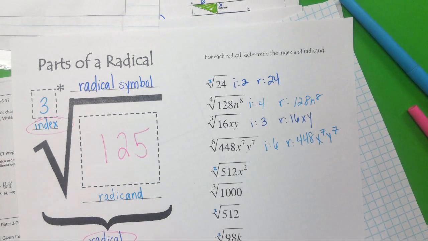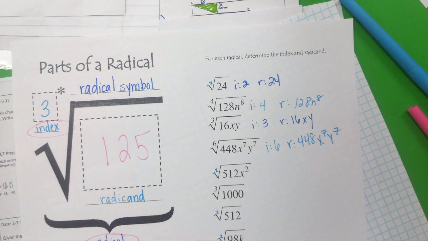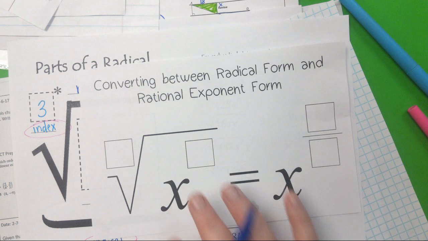Because it makes no sense, Ms. Compton. This does not look like anything we were doing last week. Last week, all we talked about were exponents. Why are we talking about something called a radical this week? I don't see how they're correlated. And this is going to show you how they're correlated.